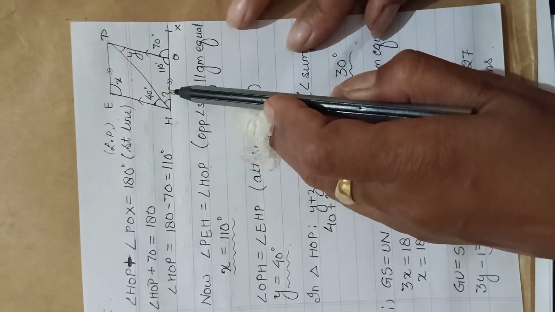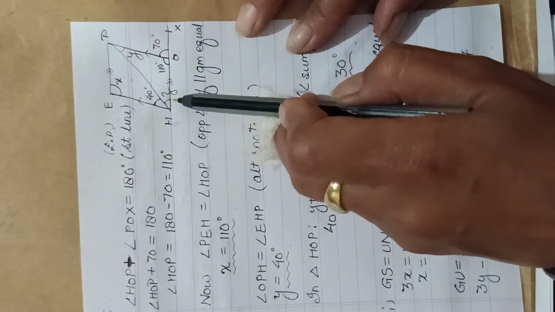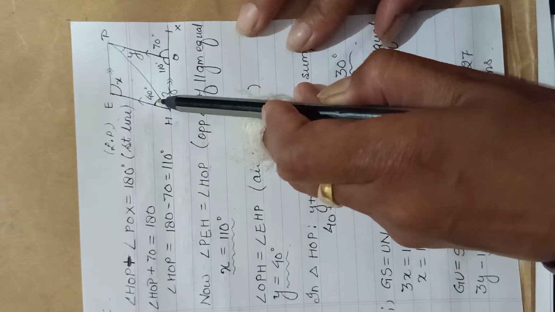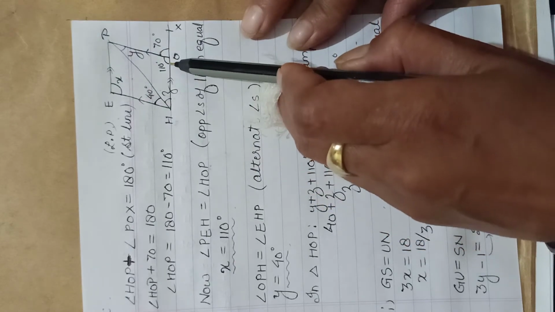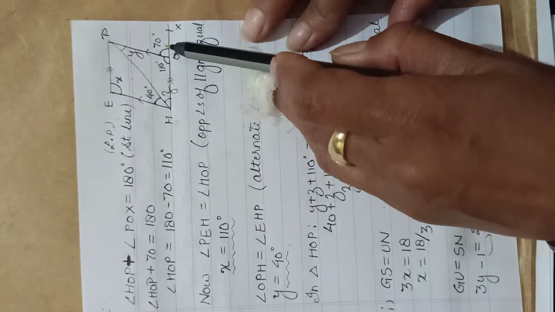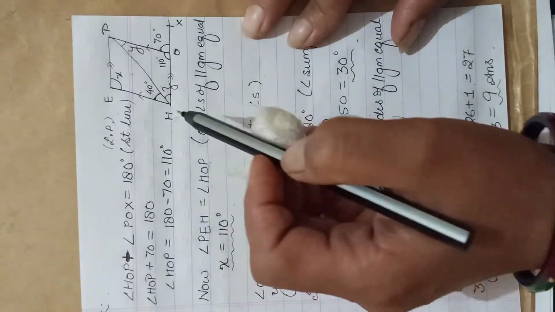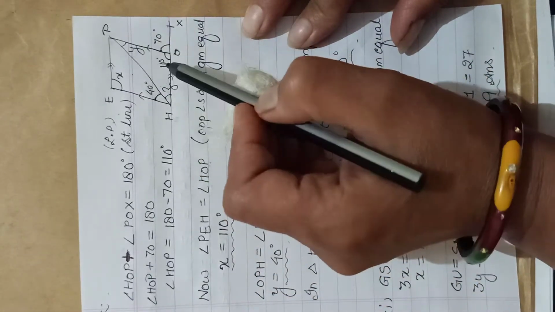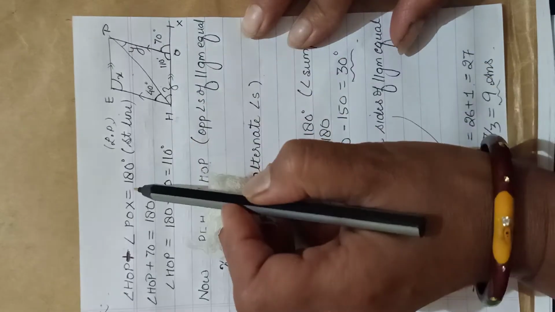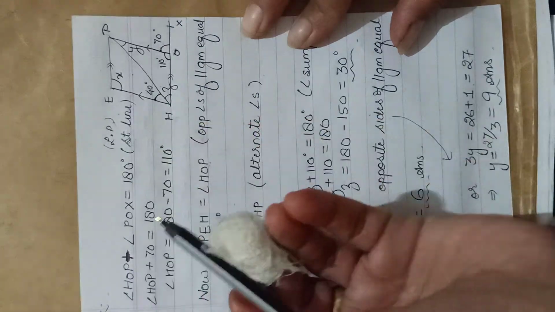You can observe it from your books. This figure was given to you, and these x, y, z were unknowns. This outside angle is mentioned as 70. This angle is given as 40. So what I've done is I've first taken out this angle here, which was not known, because these two form a linear pair. That's a straight line. So I've written angle HOP and angle POX. The sum of these two angles would be 180. Either write straight line or linear pair; you have to write the reason.